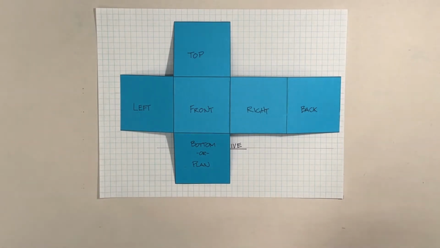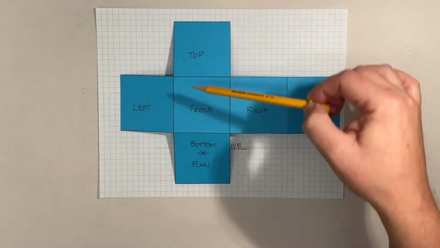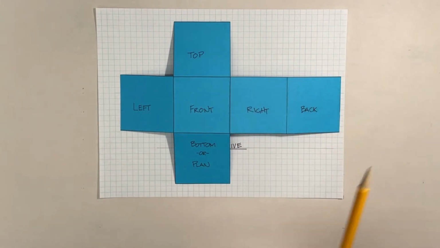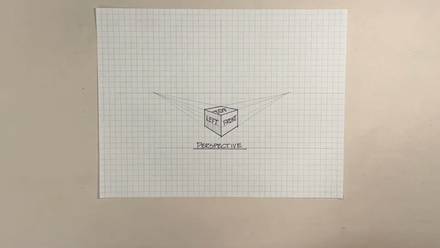However, there's a special case that we use in architecture and design, a special case of the third angle projection where we put the plan underneath the front rather than on top. That's just the convention, because in the U.S. we like to do everything differently. We have to work in inches and feet rather than metric. Anyway, I digress. So this unfolding of the cube is the basis of the orthogonal drawing, which would look like this.